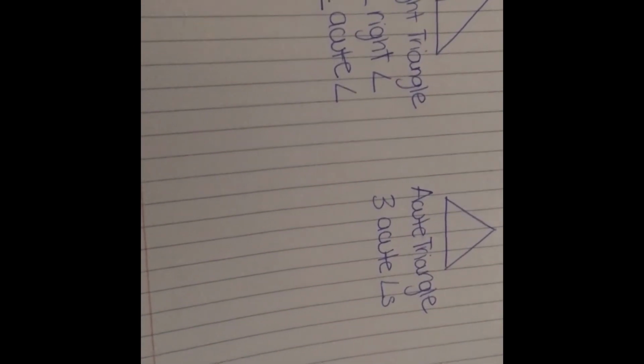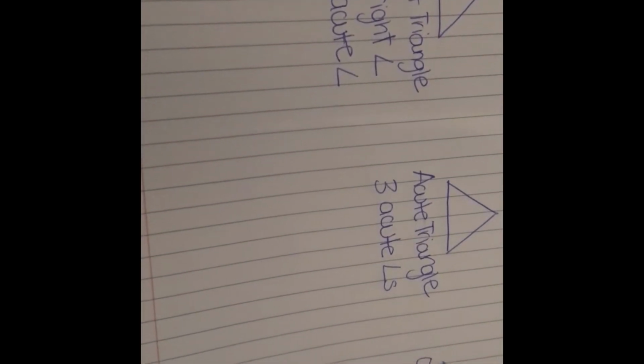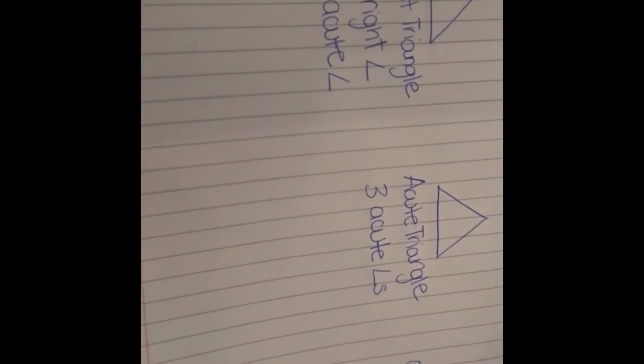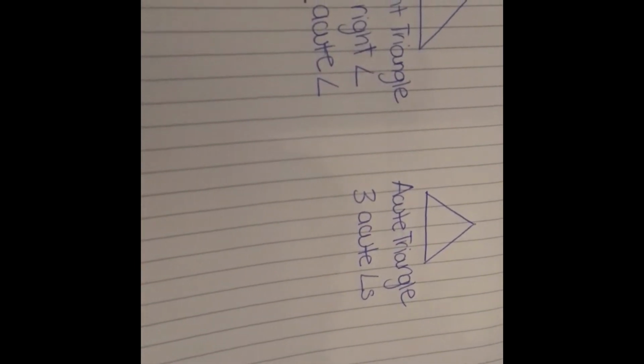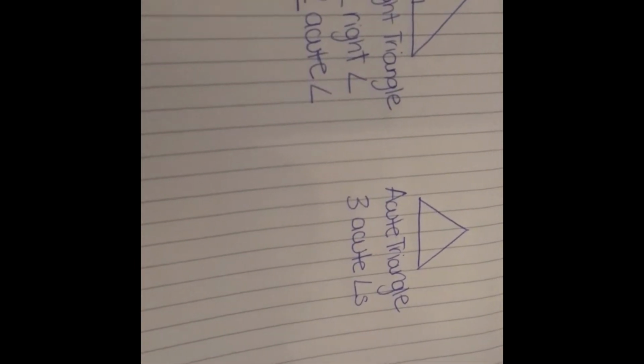Hey parents and students. So the next part of our geometry lesson is the triangles. And if you know the angles, right, acute, obtuse, you'll be perfectly fine for triangles. Now parents, I already spoke to students about this.